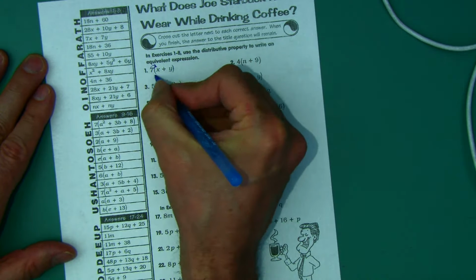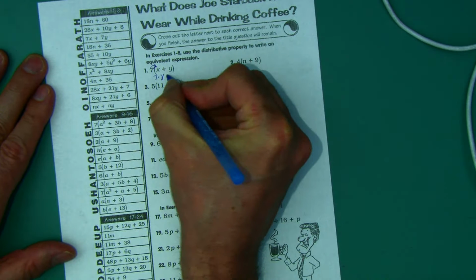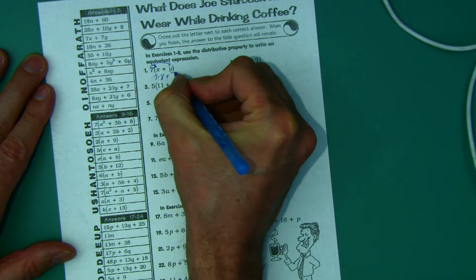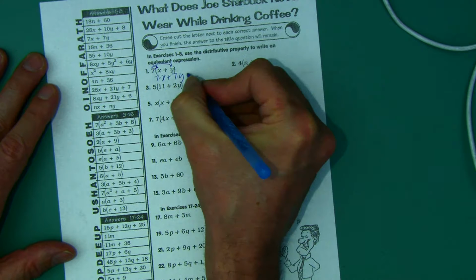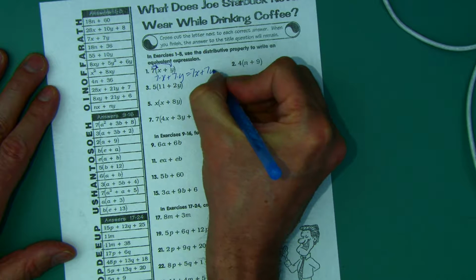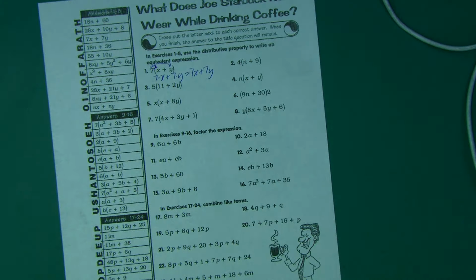It is 7 times x plus 7 times y. You would just simplify that, writing 7x plus 7y. Boom. Wasn't too hard, right? Of course it wasn't too hard. That's the first one. I took the easy one for you. Well, let's do a harder one.